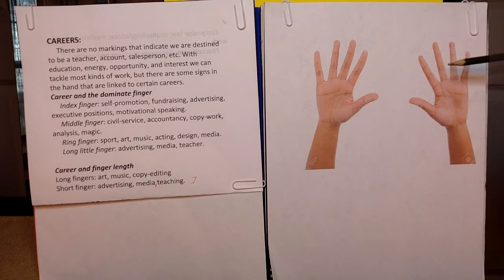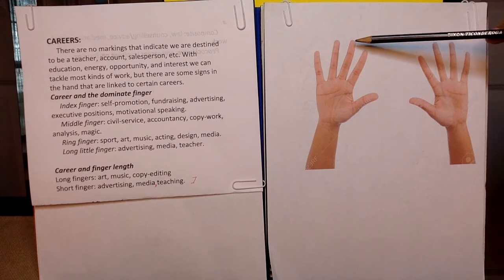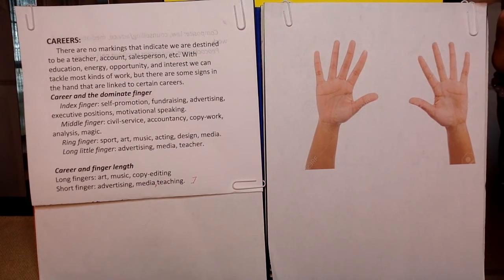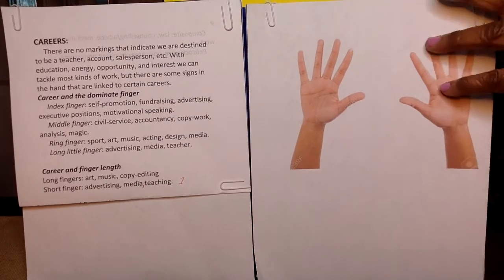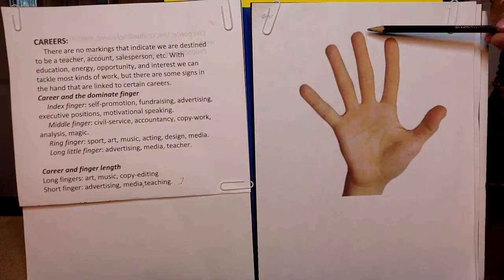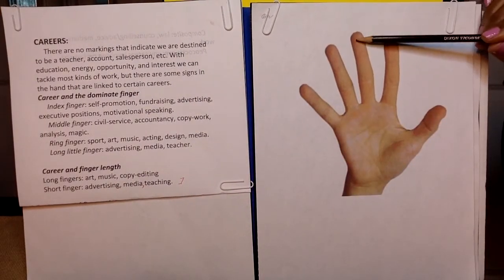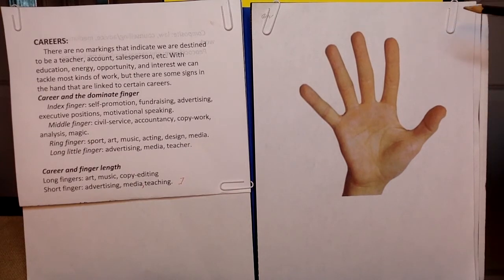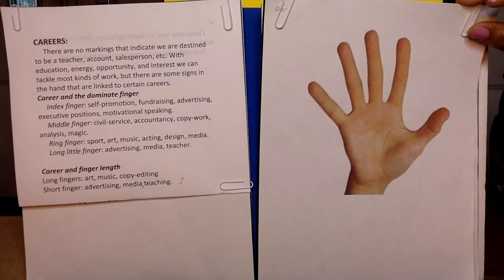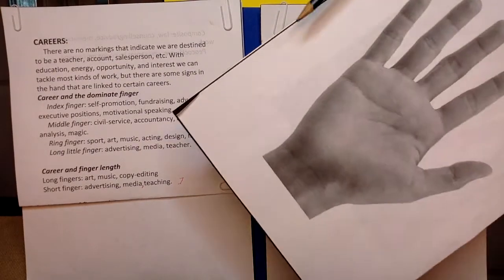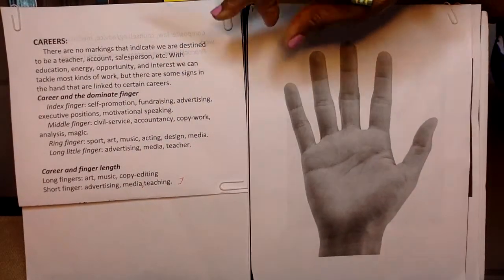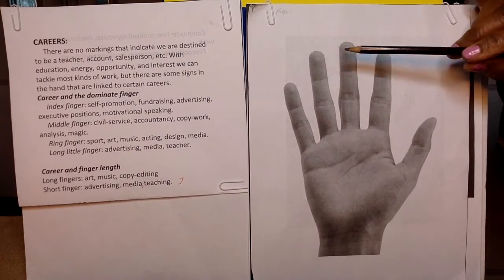Okay, let's take a look at the next one. These are very long fingers. This is a water hand. Okay, look at that middle finger. That's very long. Okay, let's move on. That's also long. Another water hand. Okay, let's see if we have another one. Yes, we do. So all of these are very long.